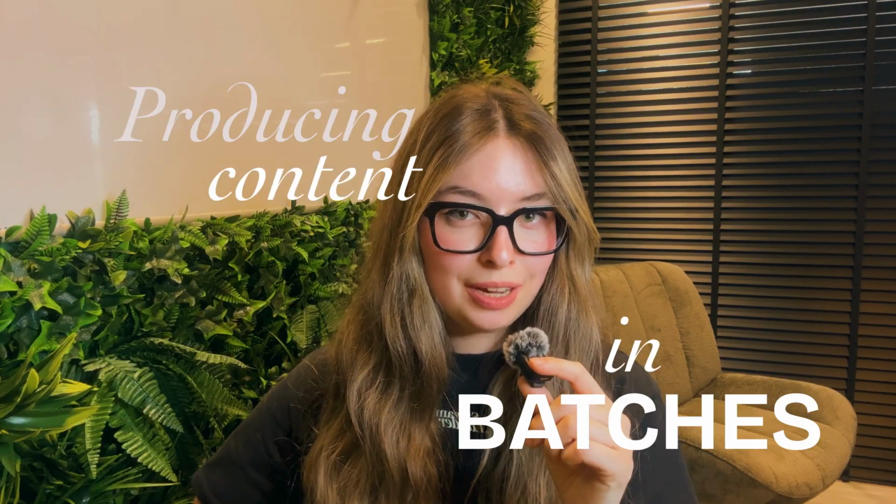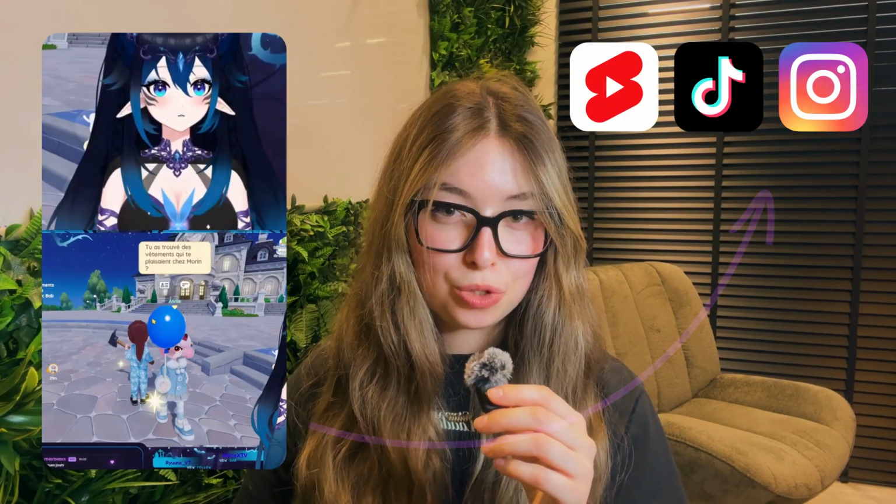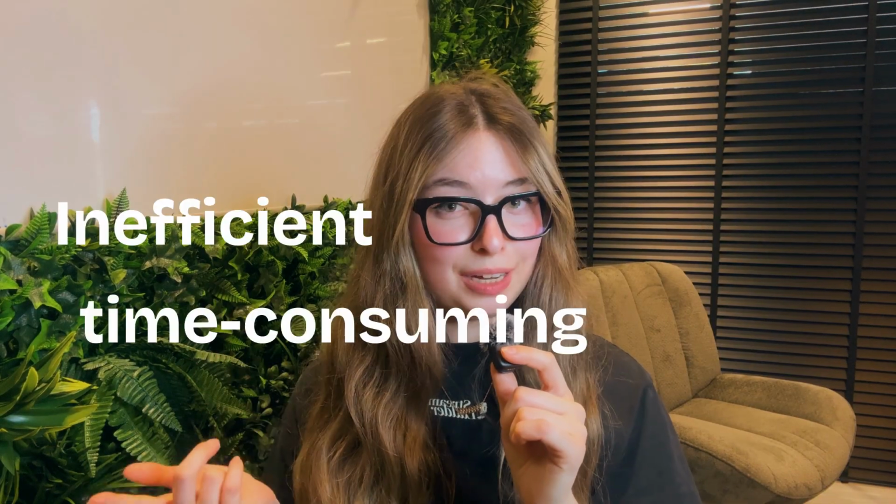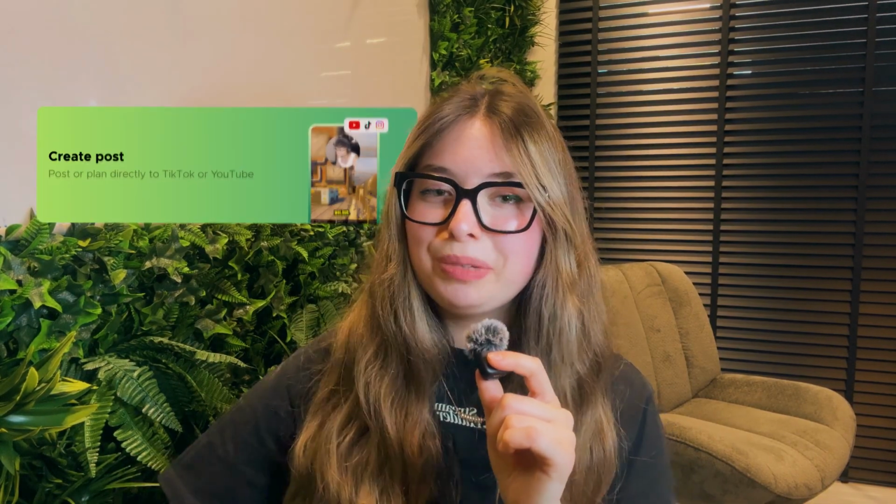Being a streamer means producing content in batches. Entire streams generate hours of clips. Yet, many creators unnecessarily fragment the stage of posting clips to their socials by manually uploading them to each platform, rewriting captions, and changing settings repeatedly. It's inefficient and time-consuming, but StreamLadder's content publisher streamlines this workflow.